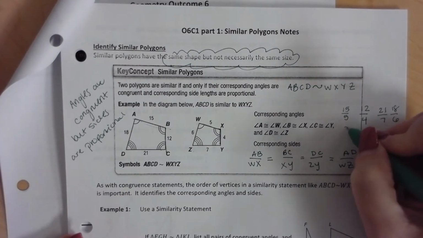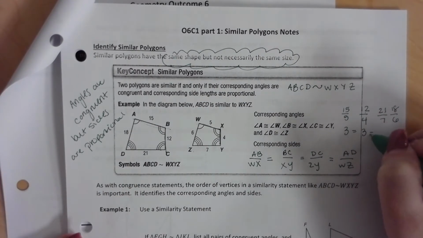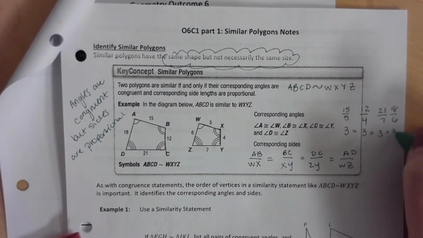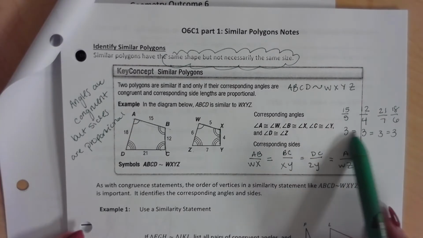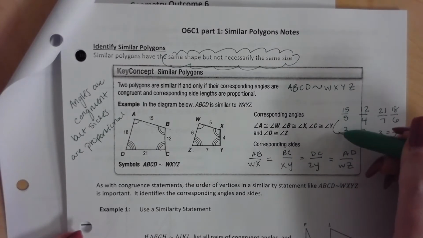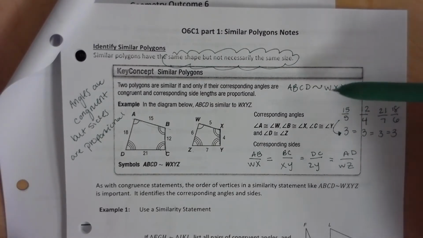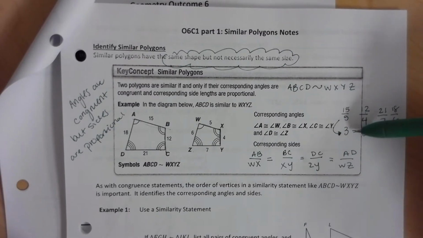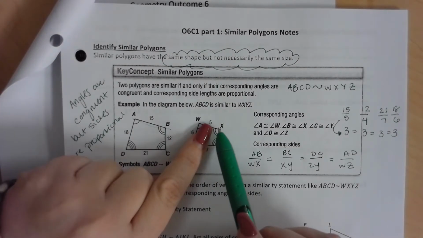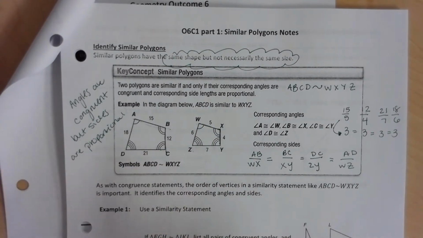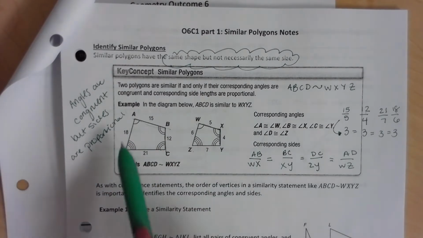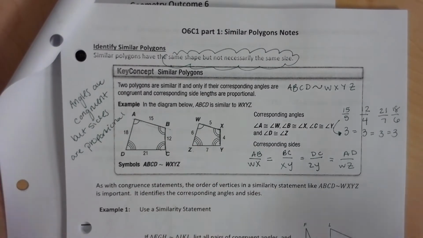If I simplify this, I get 3, 3, 3, 3. So see how all four of these simplify to the same number. If these were different numbers, if this was 3, 3, 5, 3, then this shape would not be similar. We would not be able to say ABCD was similar to WXYZ. They have to be the same number when we make our fractions. So instead of saying AB equals WX, we say AB over WX equals BC over this. We need all four of these fractions to be equal.